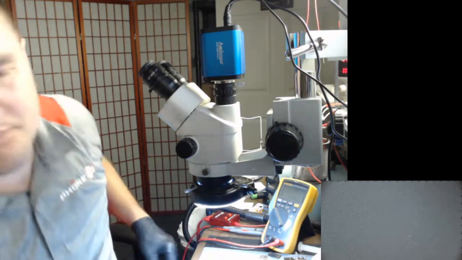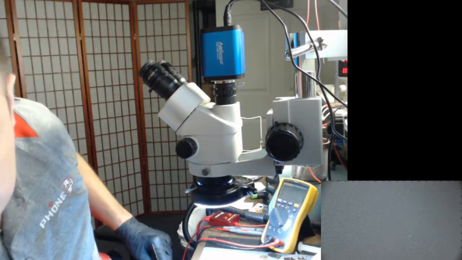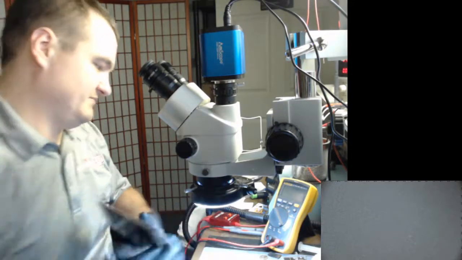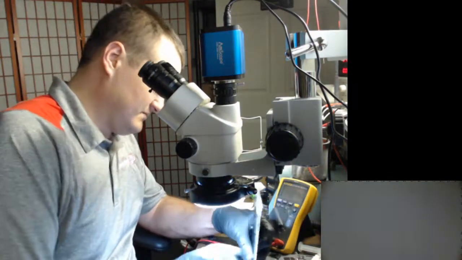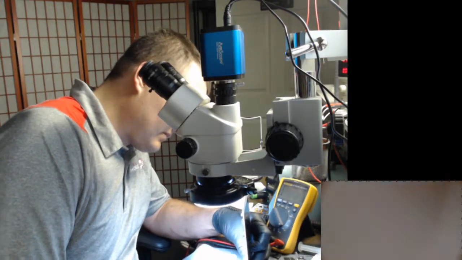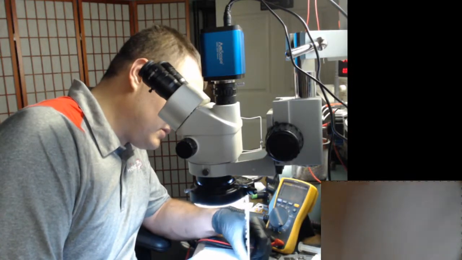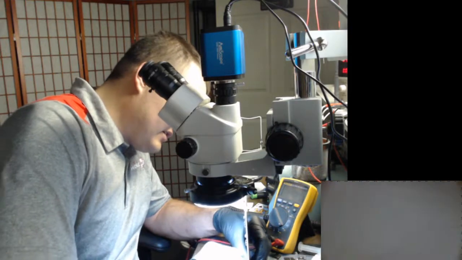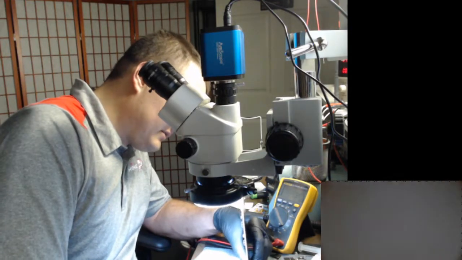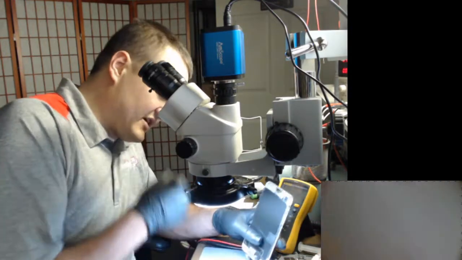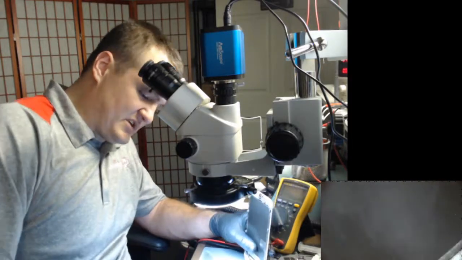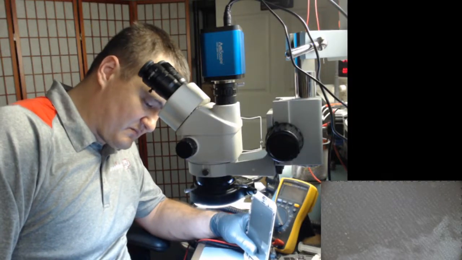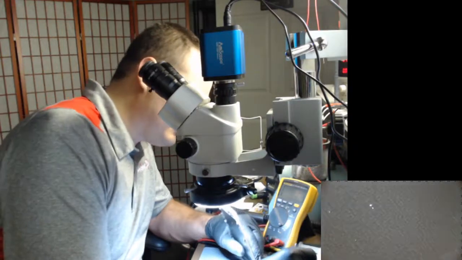Cooling this board down. All those issues could also be caused by a partially shorted capacitor. That could be something. We didn't check any of that. Make you a deal.